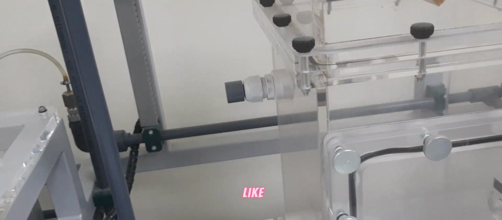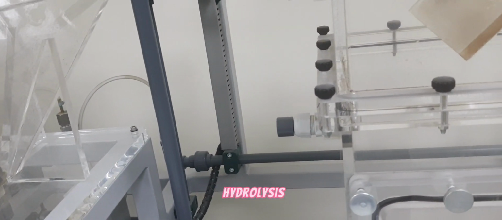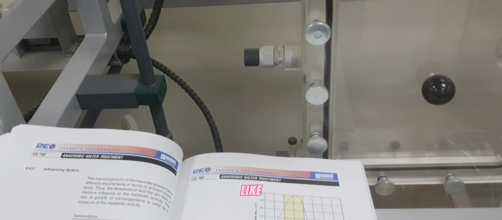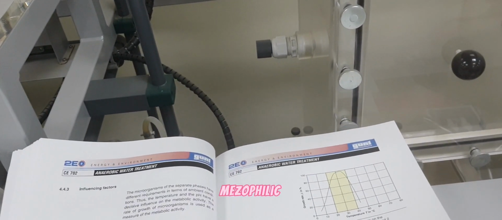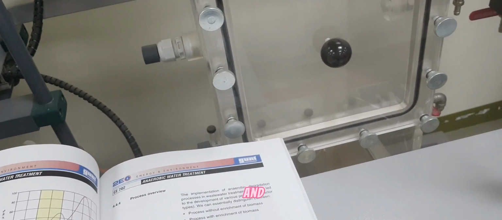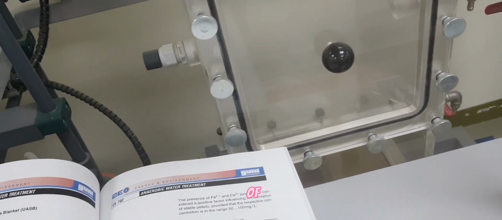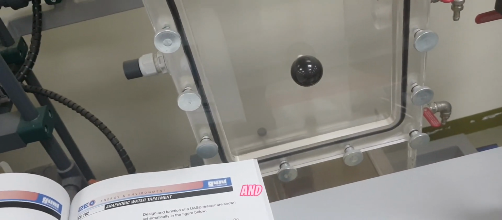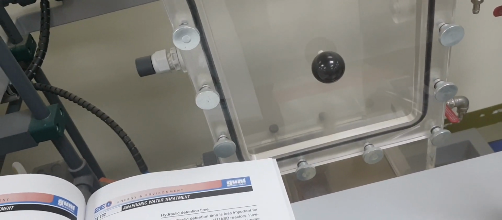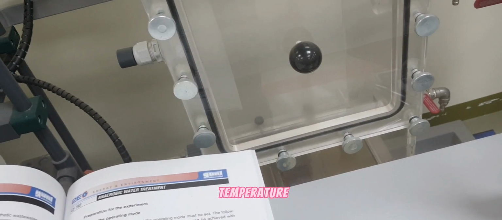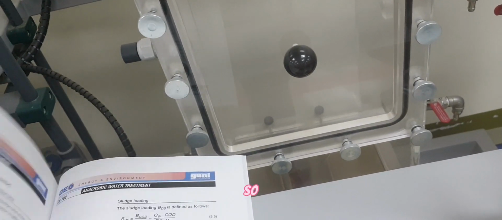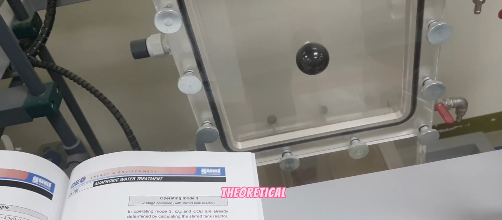And there are others; we should be aware about the hydrolysis, the acidification, the 4 stages basically: the acetic acid formation, the methane formation, and the other influencing factors, like we must know about the psychrophilic range, mesophilic, thermophilic, and the characteristic of the sludge that is going to be produced, and the characteristic of the biogas produced, the hydraulic detention time, and the temperature in the reactor, pH level. These things we must know about. So this is all about the theoretical part.